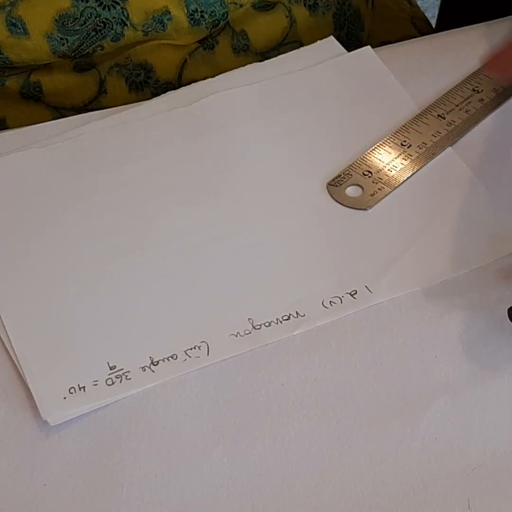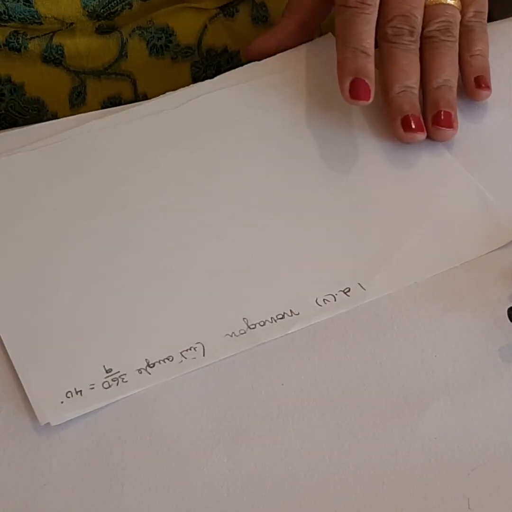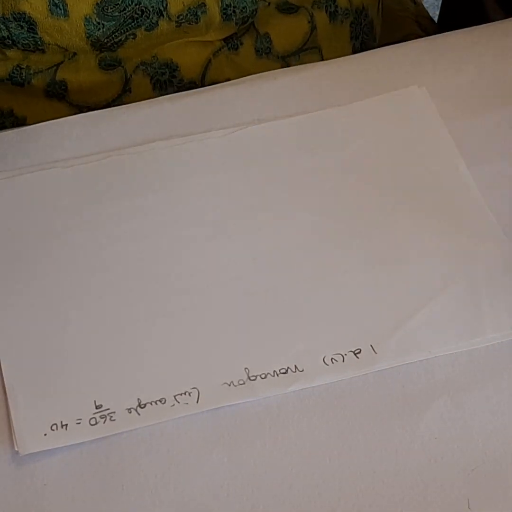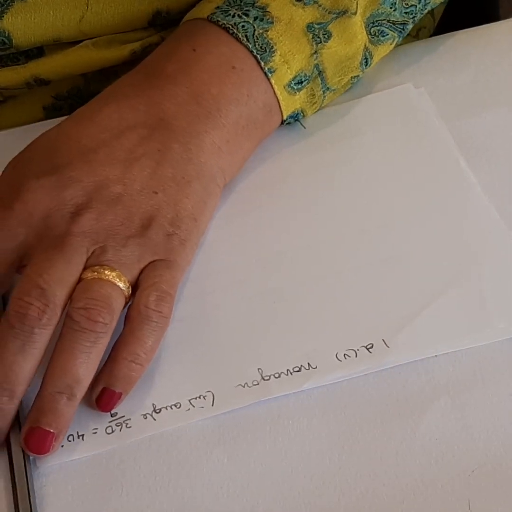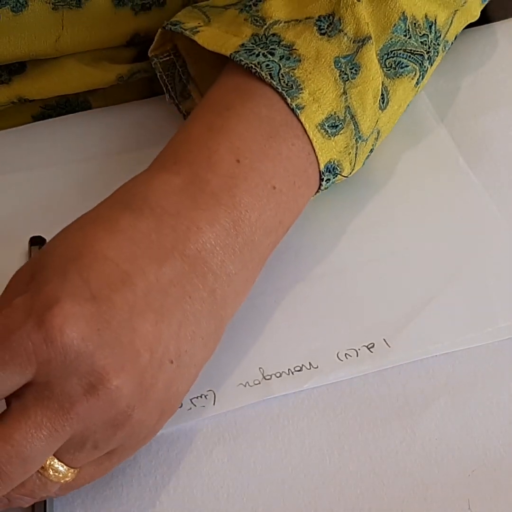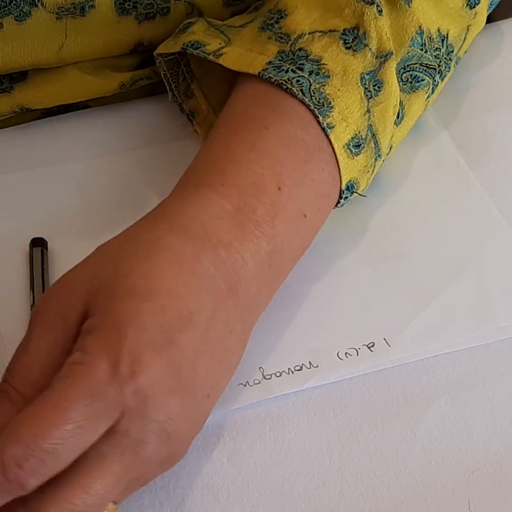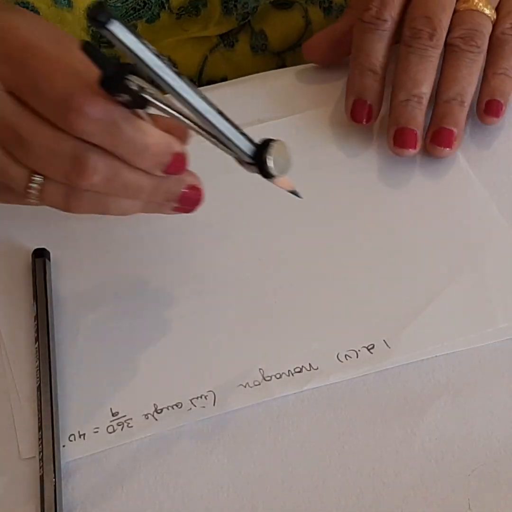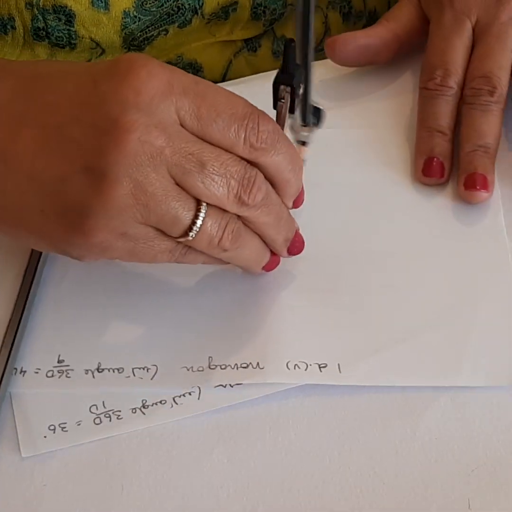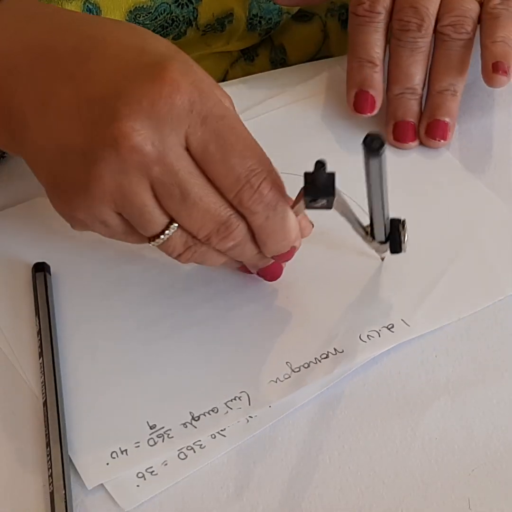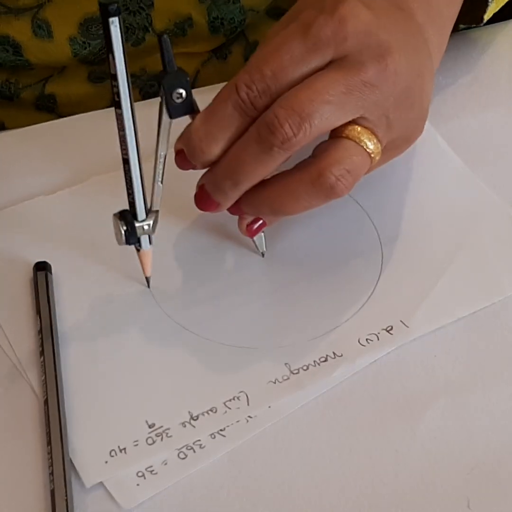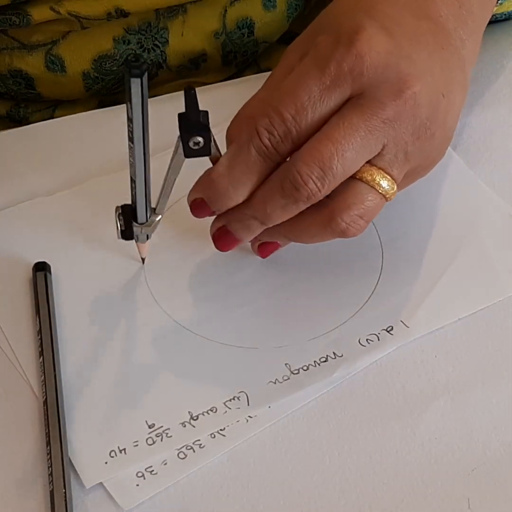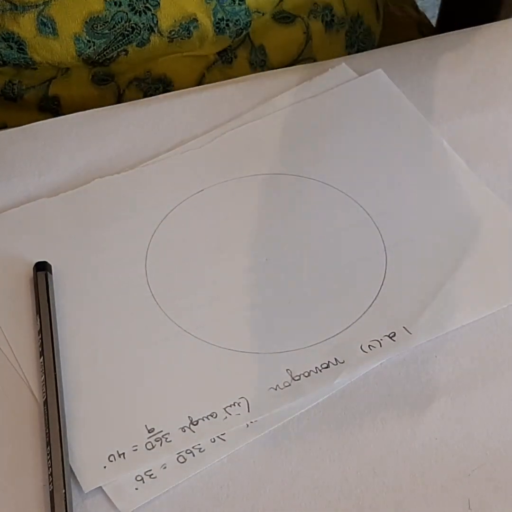Now let's come to the nonagon. So now you know how to do it. You just have to divide the circle into parts. Again, we have to make sure, keep checking your radius of your compass, because we had changed it, remember? We had changed it for marking the arcs. So be careful, keep checking all this.